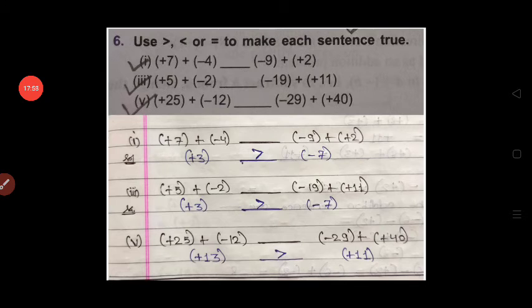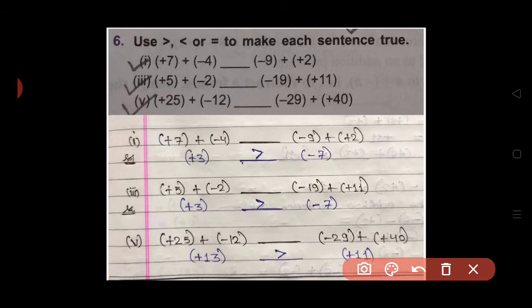Next is use greater, smaller or equal symbol to make each sentence true. So first of all, in these cases, find out the difference or add or subtract whatever is required. So the first question, if you see, asks plus 7 plus minus 4. That means we have to find out the difference because these two are unlike integers. One is a positive and one is a negative integer. So the result is plus 3. The next one is minus 9 plus 2. Again here 7, minus 7.